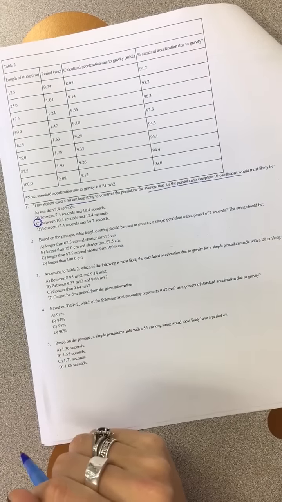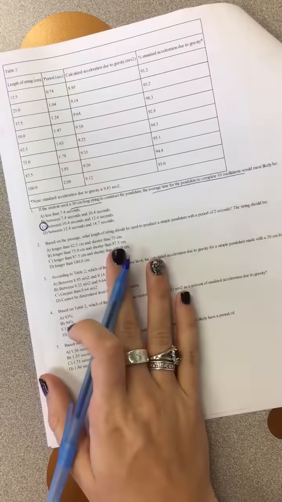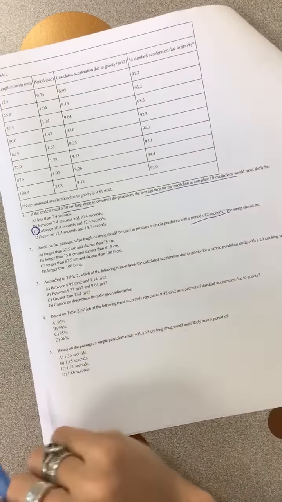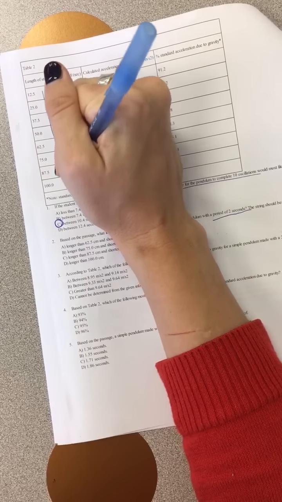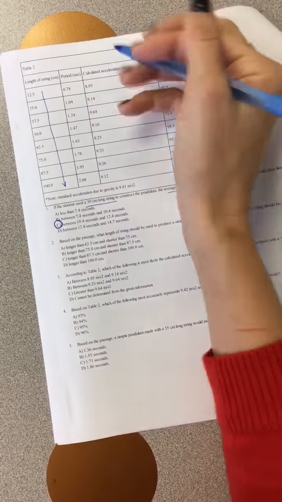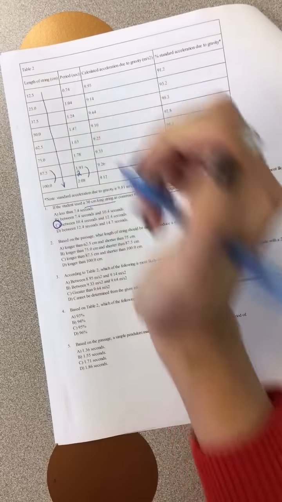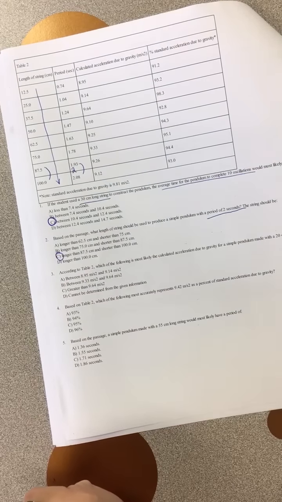Alright, based on the passage, what length of string should be used to produce a simple pendulum with a period of 2 seconds? The string should be. So, again, we know that these are all increasing, so let's find 2 seconds would fall in between these two, so the string length would be in between these two. So, longer than 87.5, but shorter than 100. The answer to number 2 is also C.